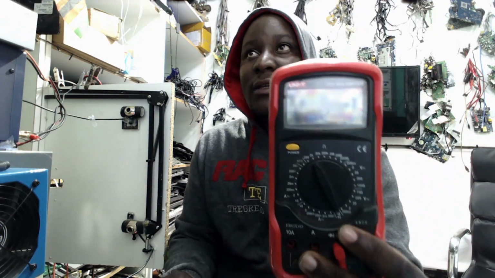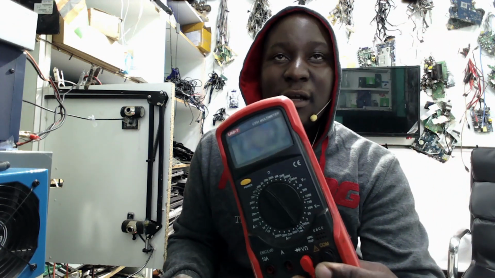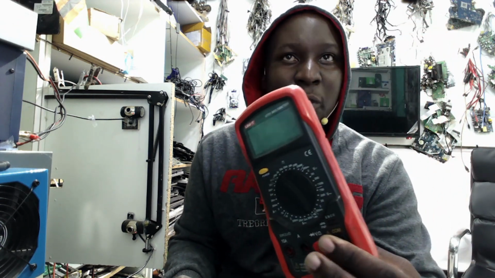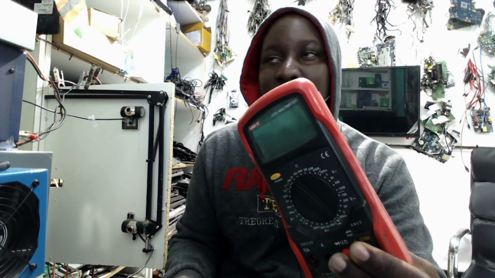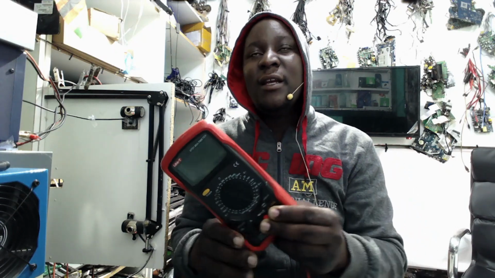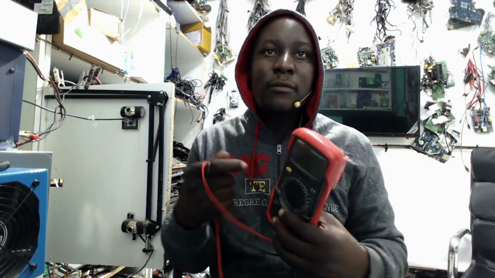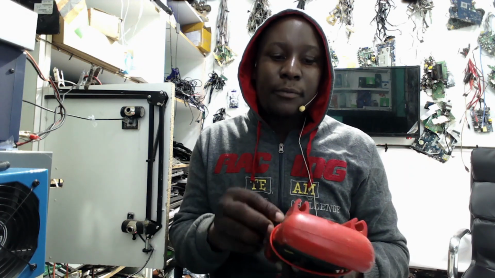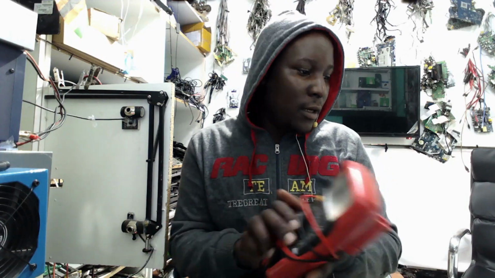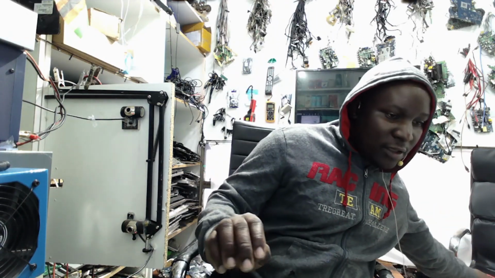You see this one? This is just a basic multimeter, which is very cheap. You can buy it anywhere, in shops which specialize in electronic tools. You buy a multimeter, you buy a soldering station, some tweezers, some flux. Yeah, you start to do the things.